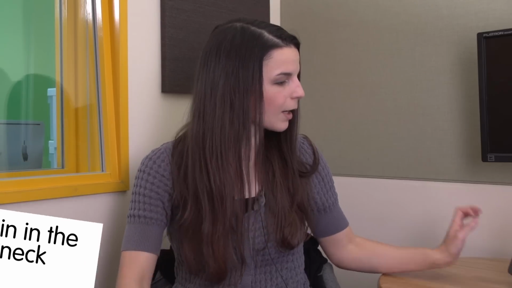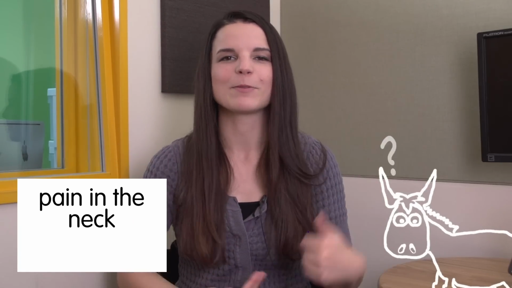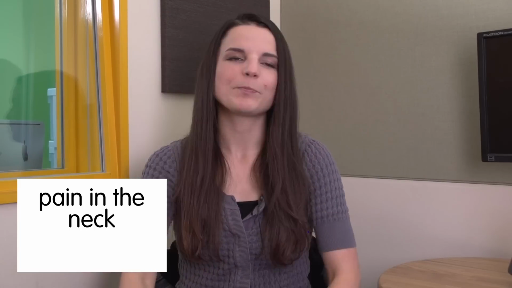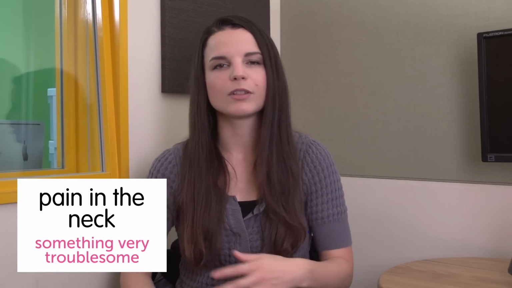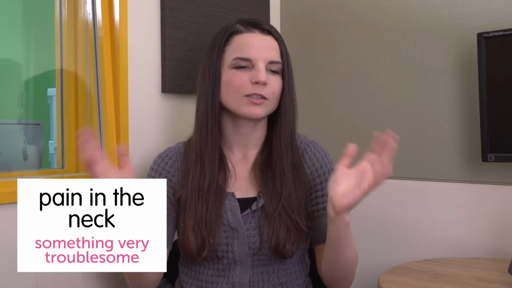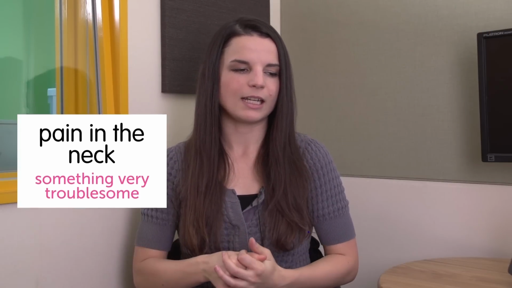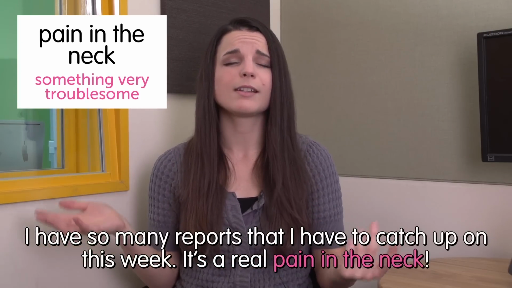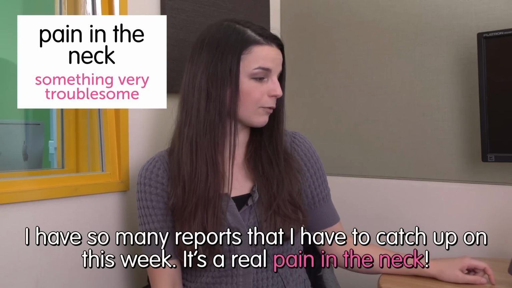Next is a pain in the neck. There are a few other variations on other body parts that you might be able to use with this, a pain in the something else. Pain in the neck is something that's troublesome or something that you don't want to have to worry about. Just something that bothers you. It's trouble. In a sentence, let's see. I have so many reports that I need to catch up on this week. It's a real pain in the neck. That's a true story, actually. I have to write a bunch of reports today.